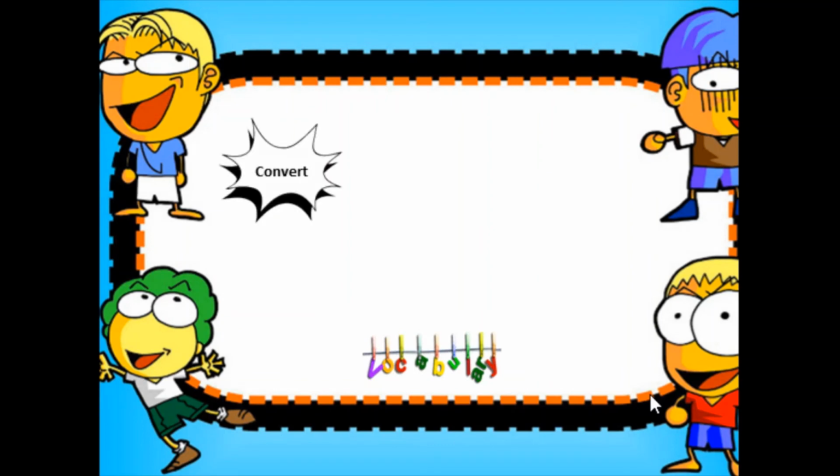Look at the different vocabularies this time. Try to remember what each of these vocabulary words means.